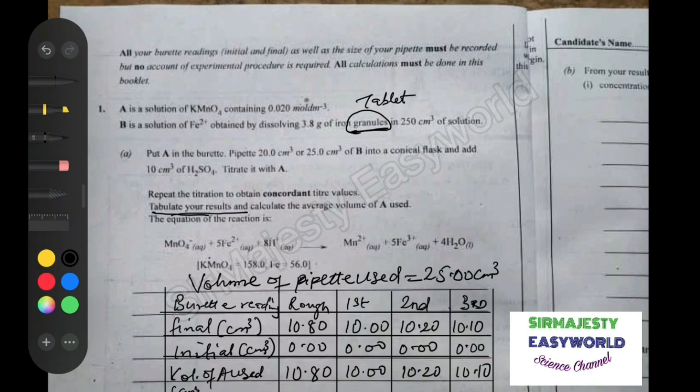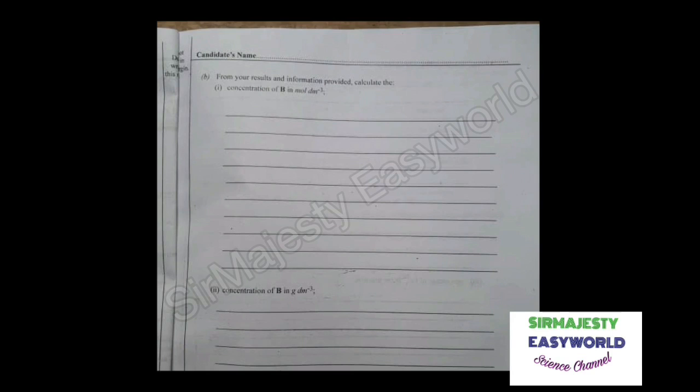Let's go to the subsequent calculations. This is the first calculation that follows, which says: from your result and information provided, calculate the concentration of B in mole per dm cube. Conc of B in mole per dm cube.